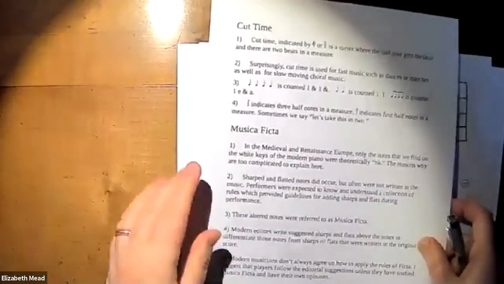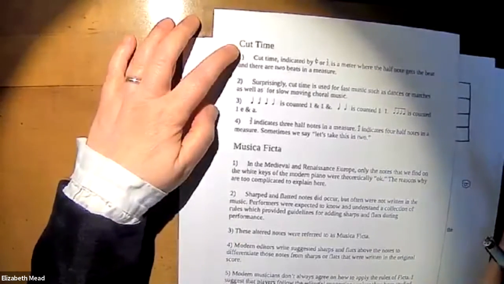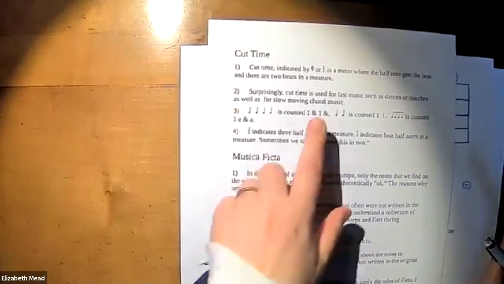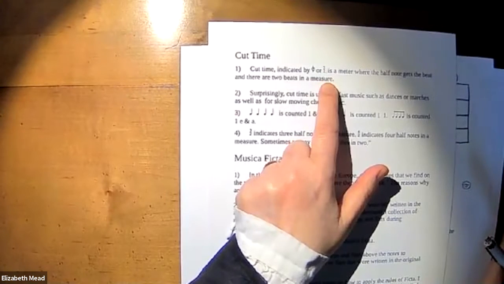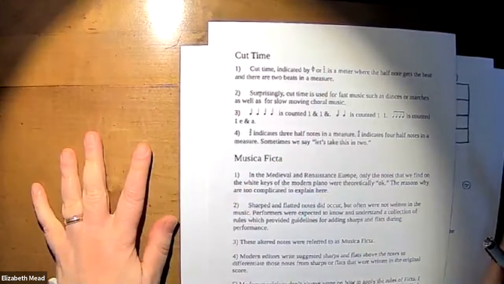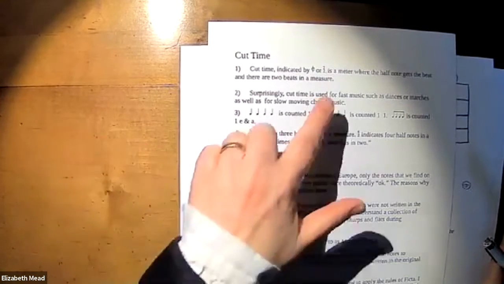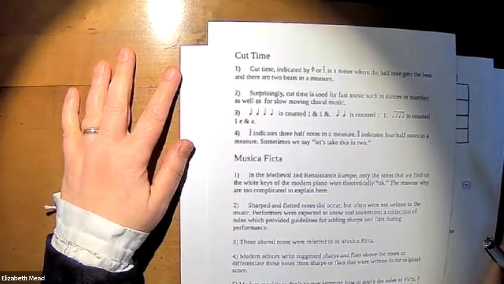Okay. So, first of all, cut time. Cut time is indicated by a C with a slash through it or 2/2. And it's a meter where the half note gets the beat, which is why the 2 is underneath. The half note gets the beat, and there are 2 beats in the measure.